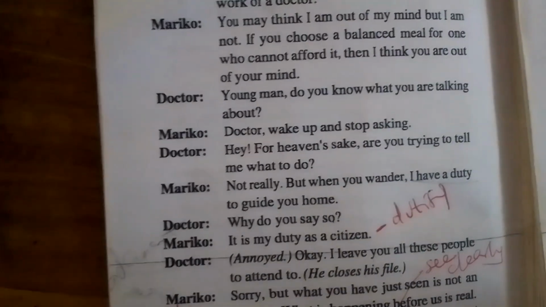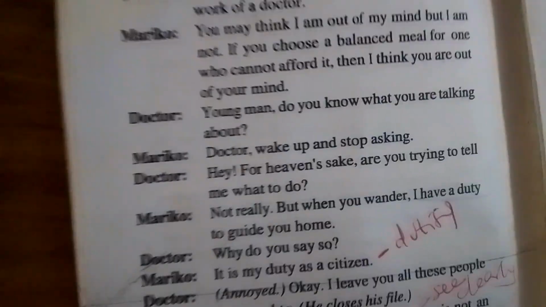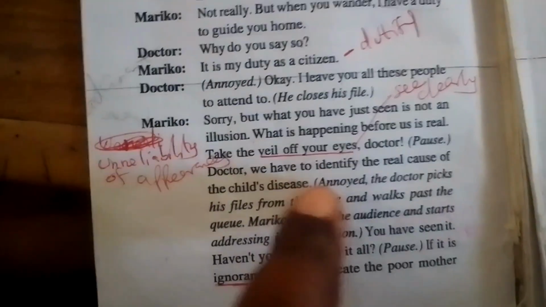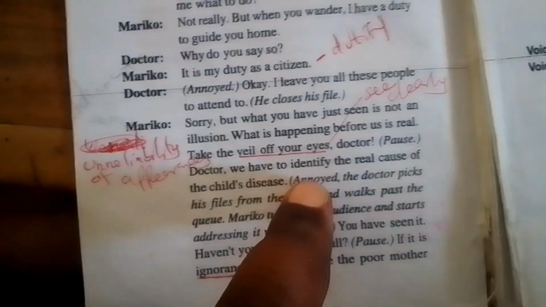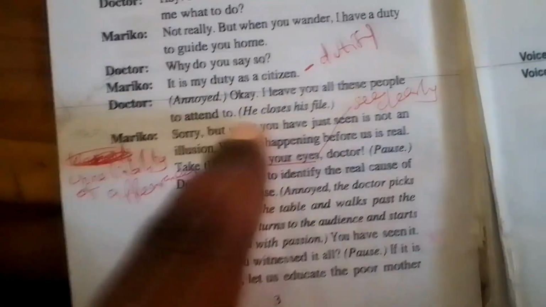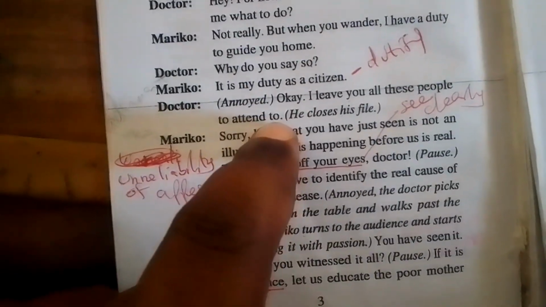I hope you're getting that right. And then he's irresponsible. I think we talked about this theme on the previous page, where he walks away and leaves patients unattended, where he says, "I leave you all to these people to attend to."